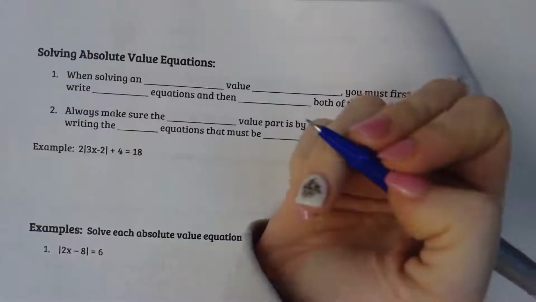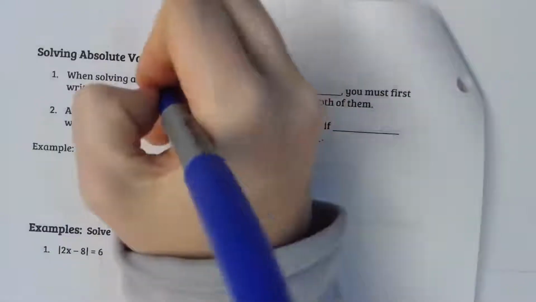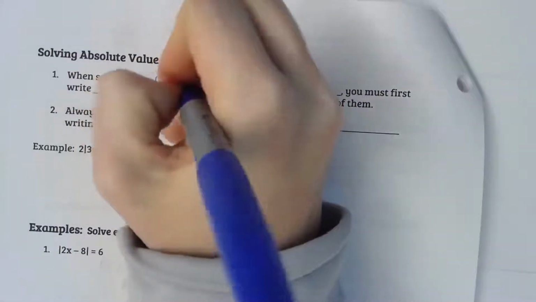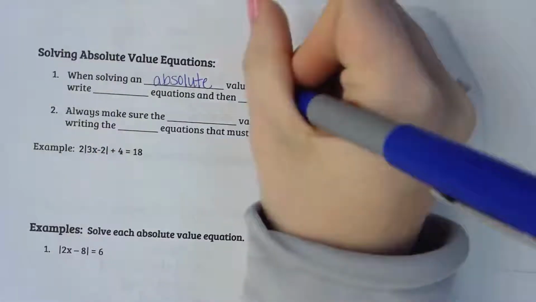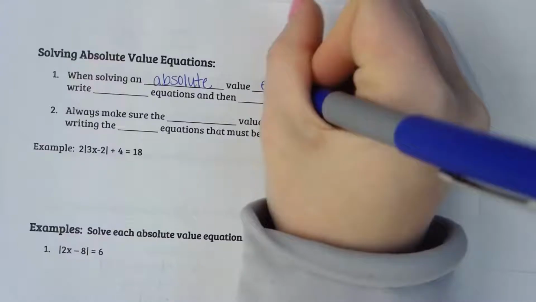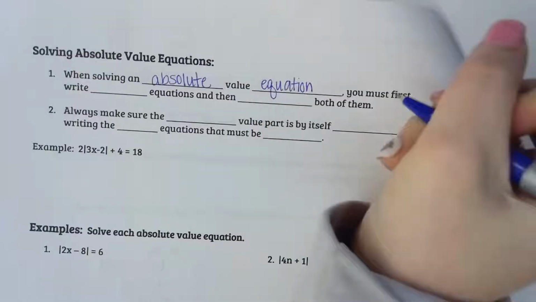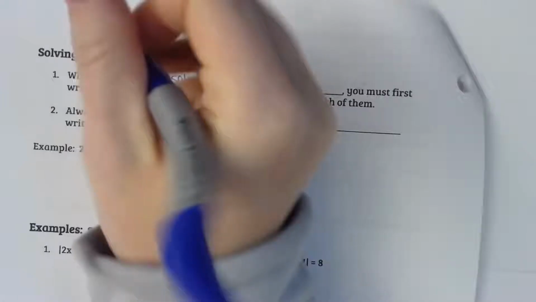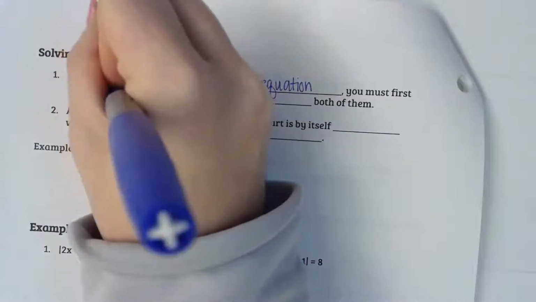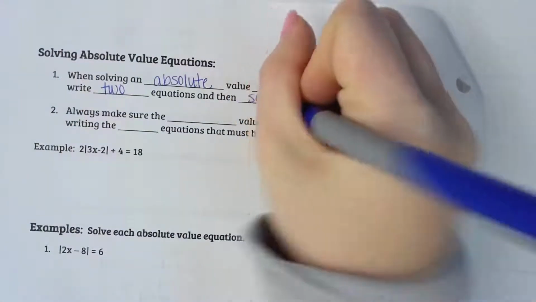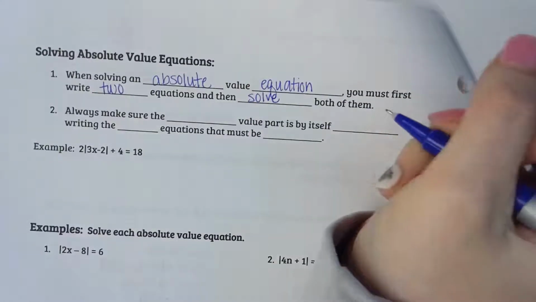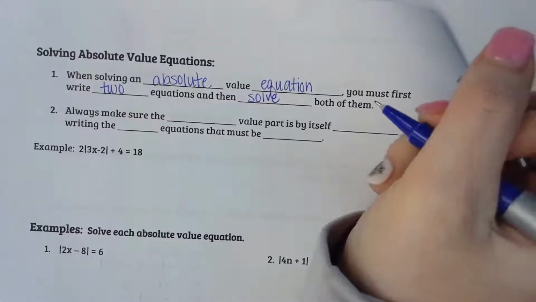Okay. So when you're solving for an absolute value equation, you must first write 2 equations and then solve both of them. Okay?